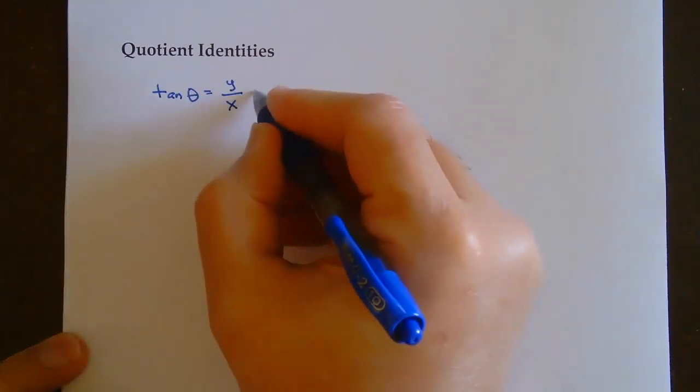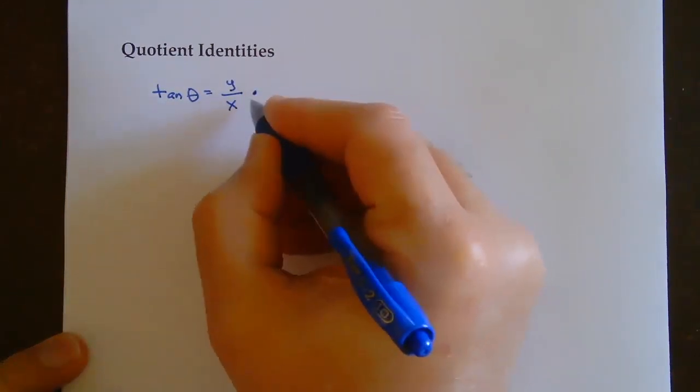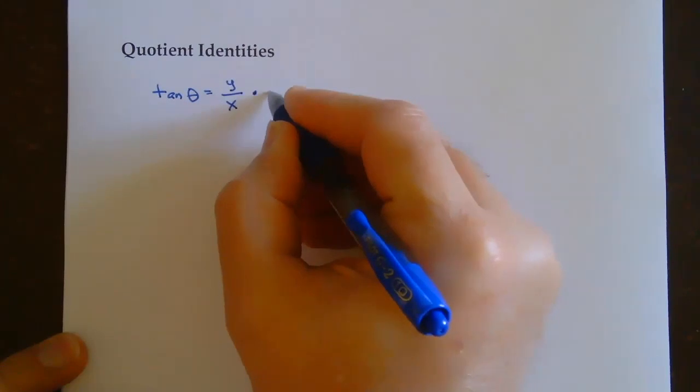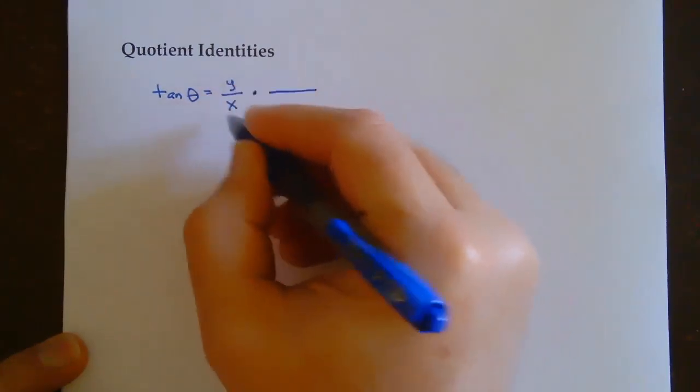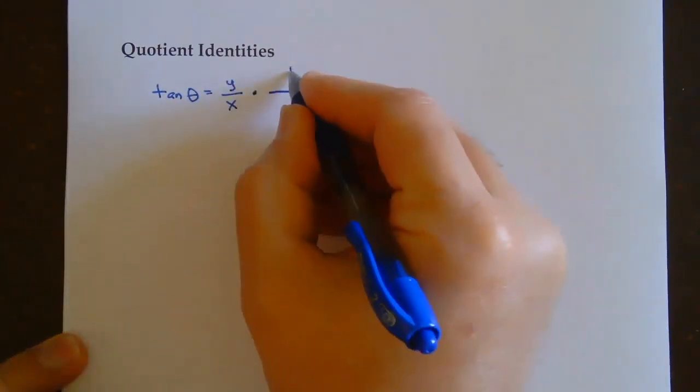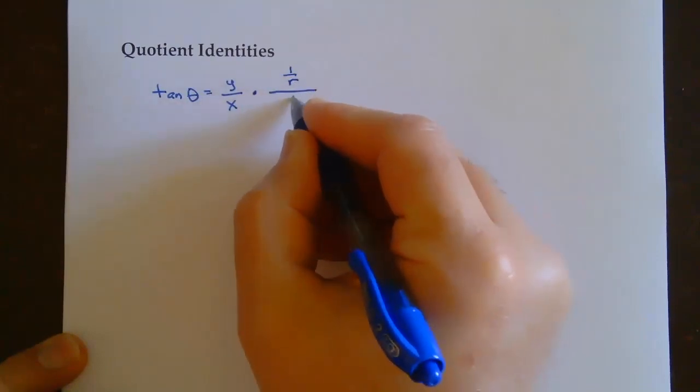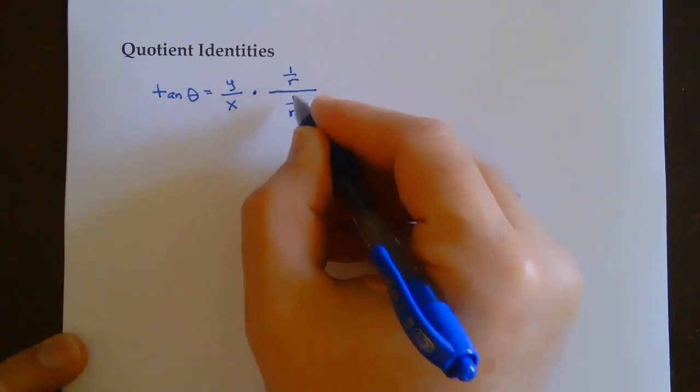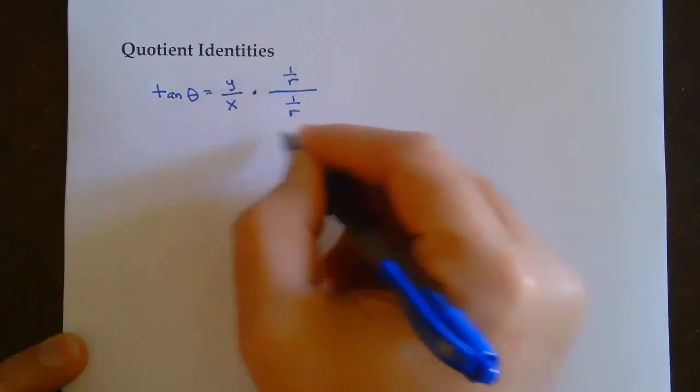Now, I can multiply by a version of 1 and change this ratio of y over x. I'm going to multiply by 1 over r over 1 over r, which is still 1.